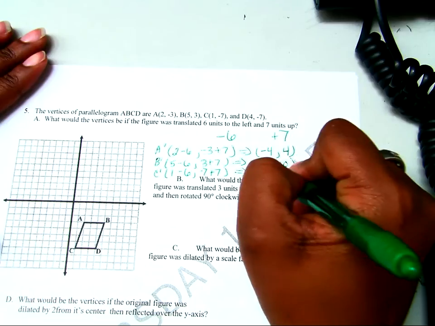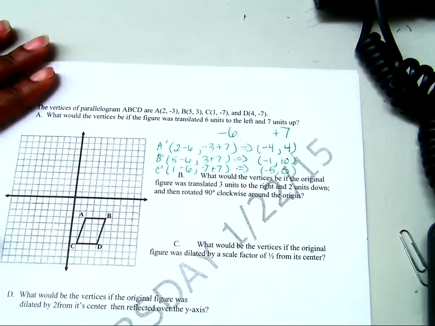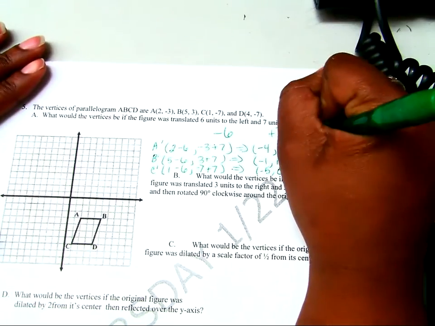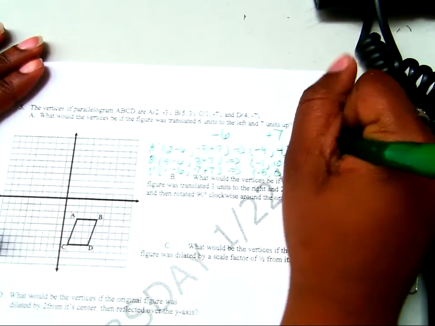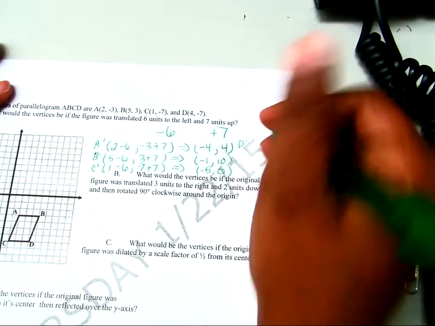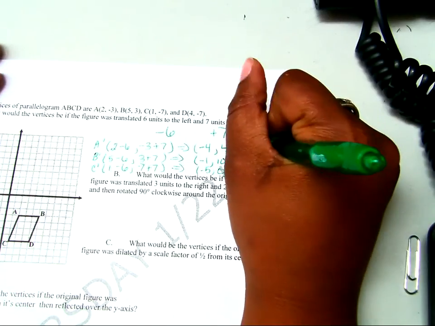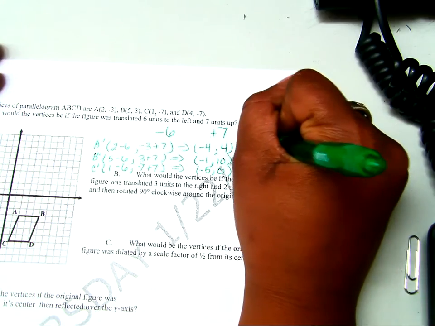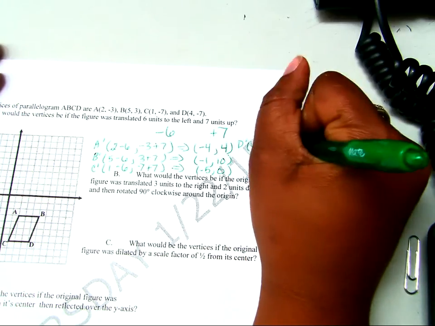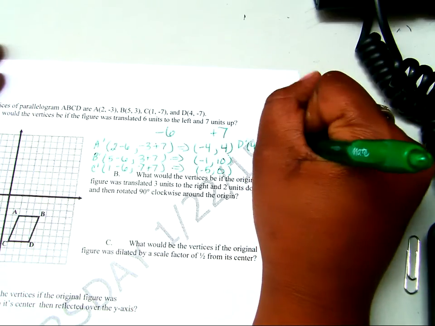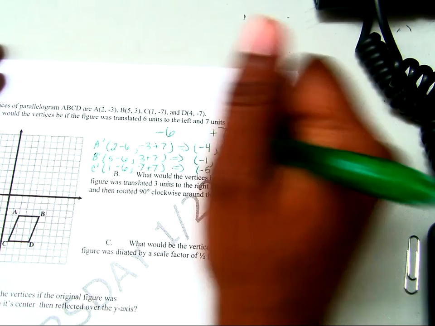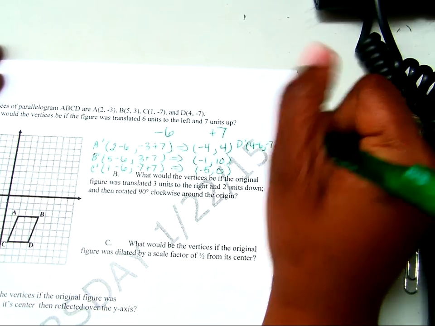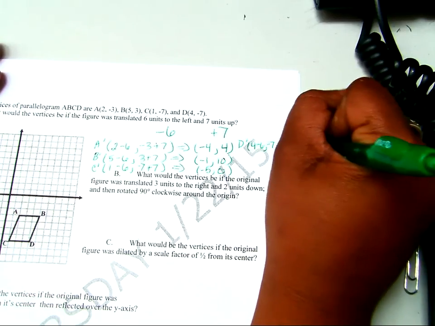And then my last one was D prime: 4 minus 6, comma, -7 plus 7, and it's going to end up being -2, comma, 0.